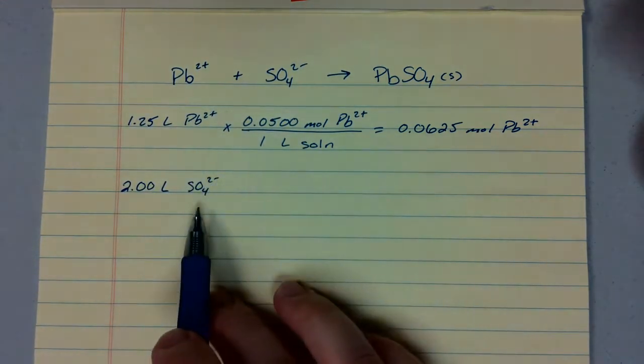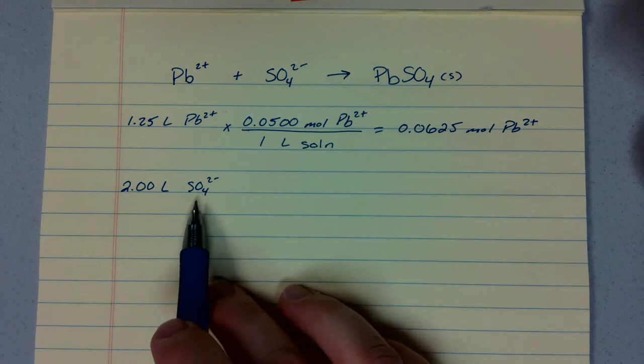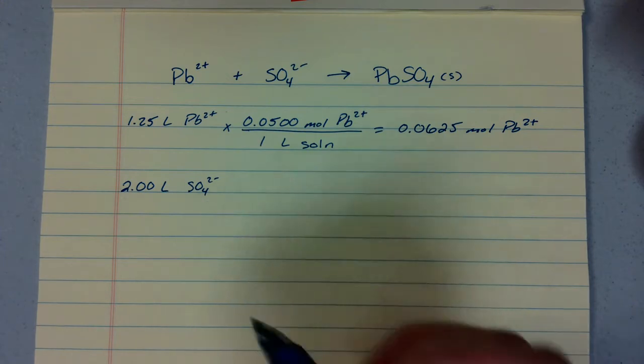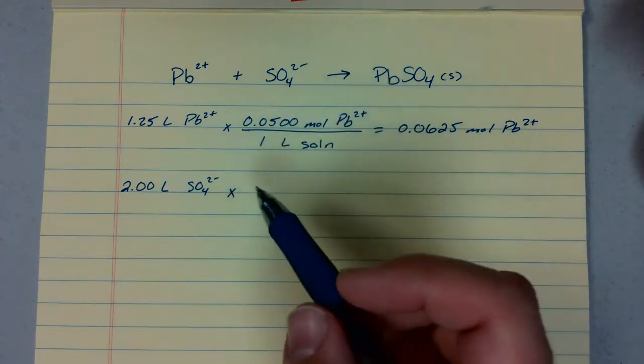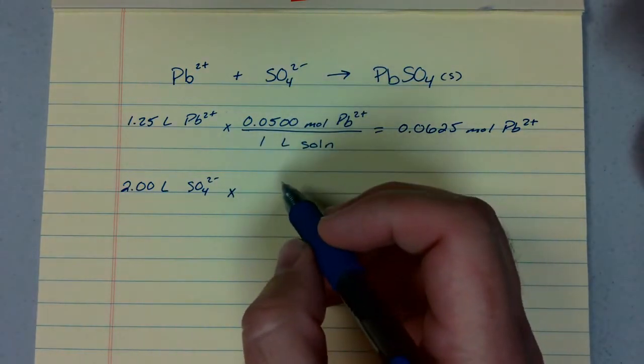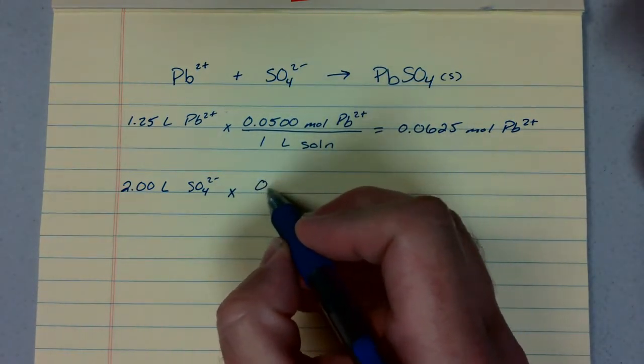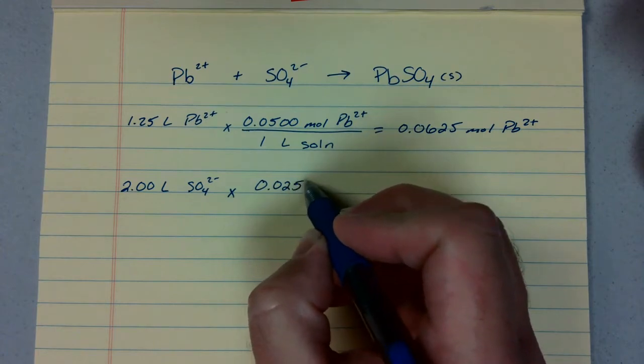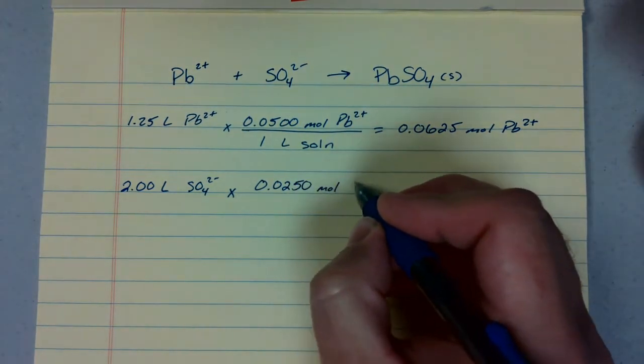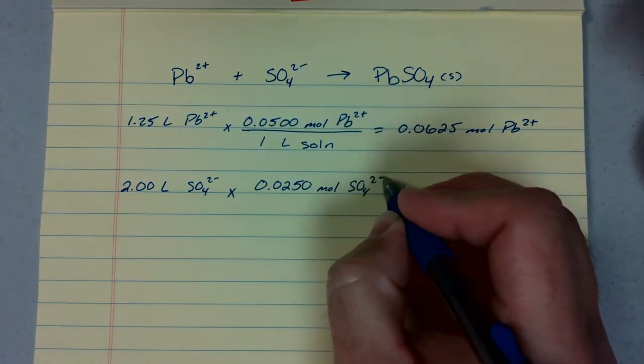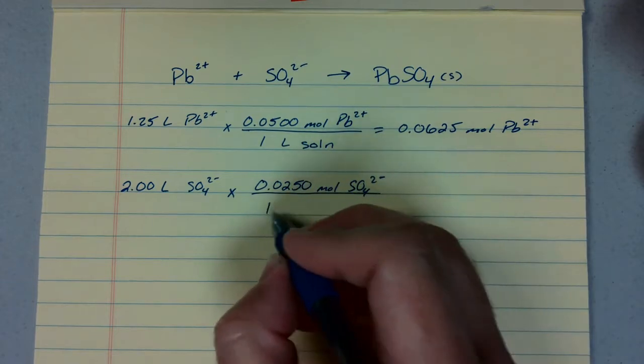And this one also, sodium sulfate only has 1 mole of sulfate for every mole of sodium sulfate. So the concentration of sodium sulfate is the concentration of sulfate in the solution. 0.0250 moles of sulfate ions for every liter of solution.